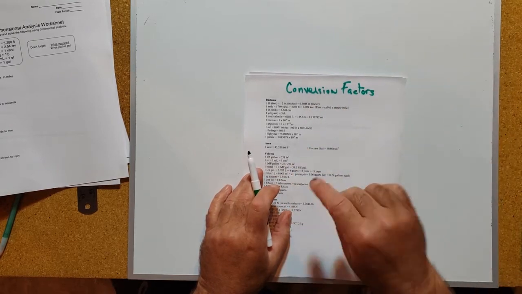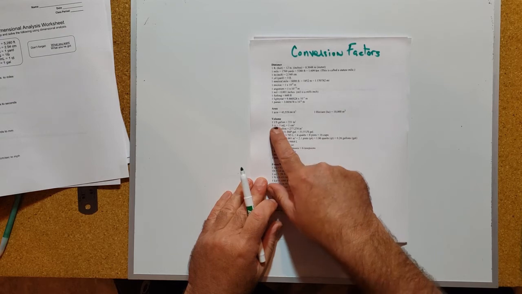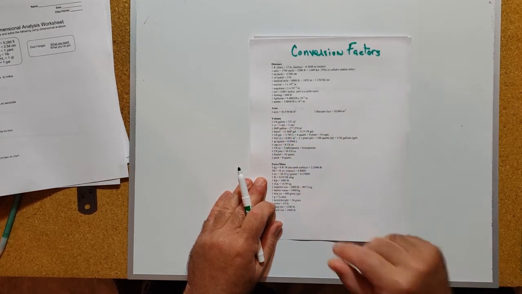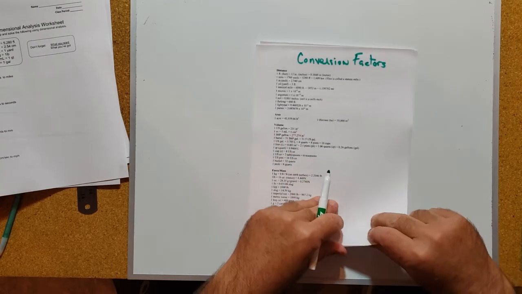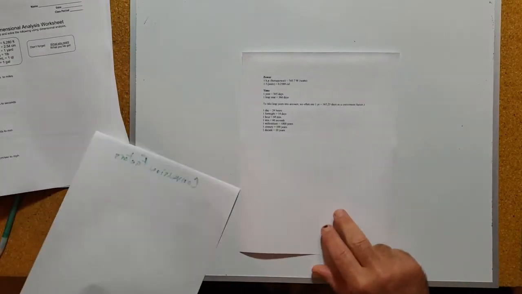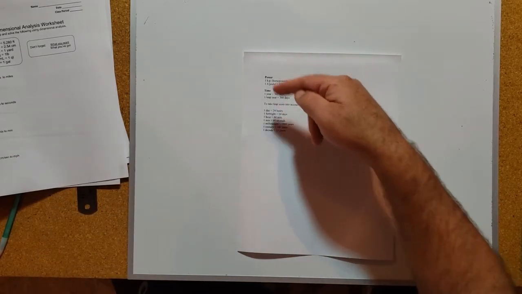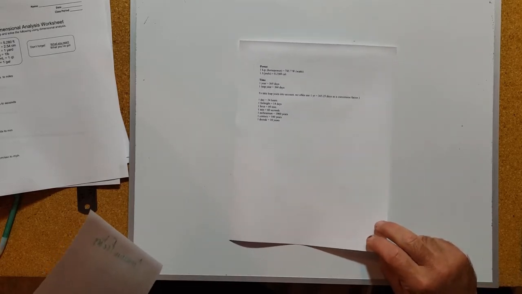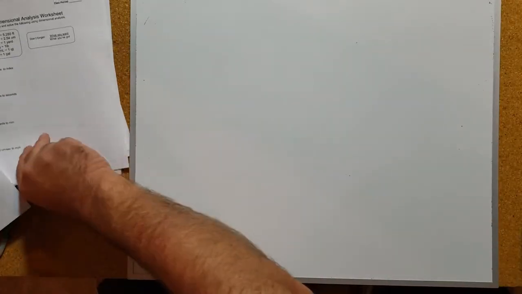Under volume, a U.S. gallon is 231 cubic inches. A quart is 0.9464 liters, etc. And there's a second page to it too, that includes units of power and units of time. Keep these next to you. We may be using them for these problems.